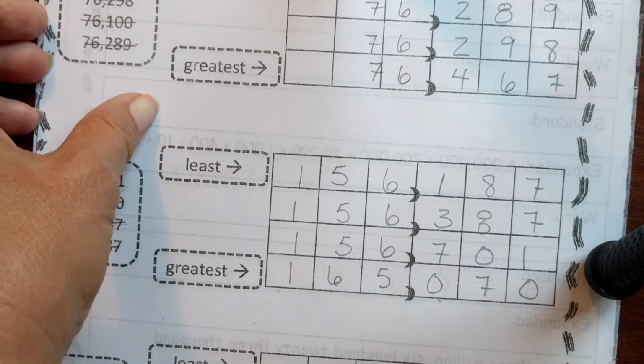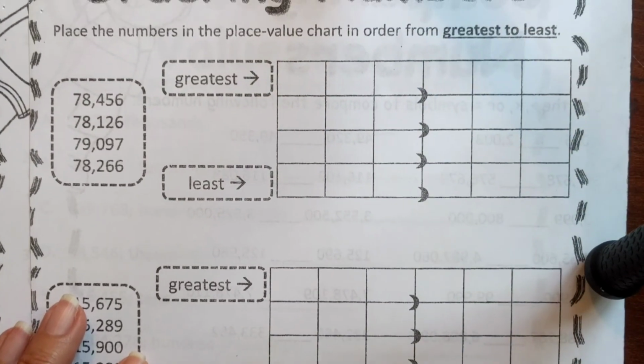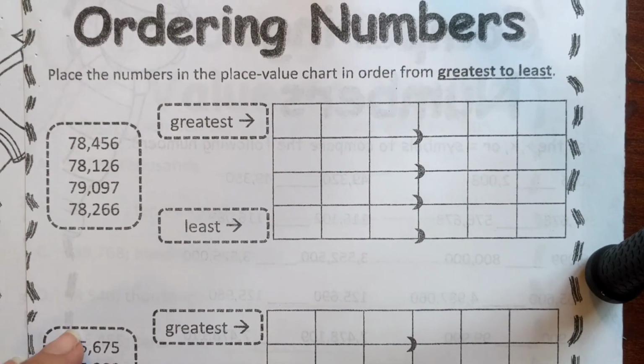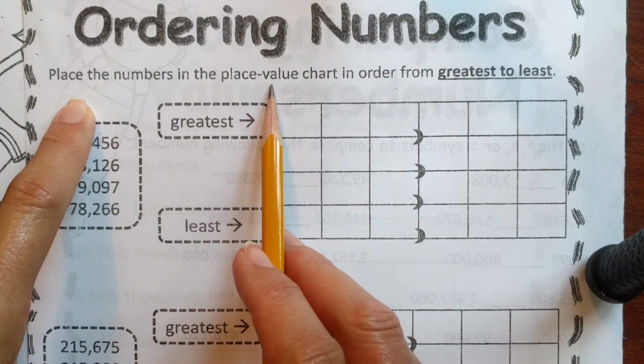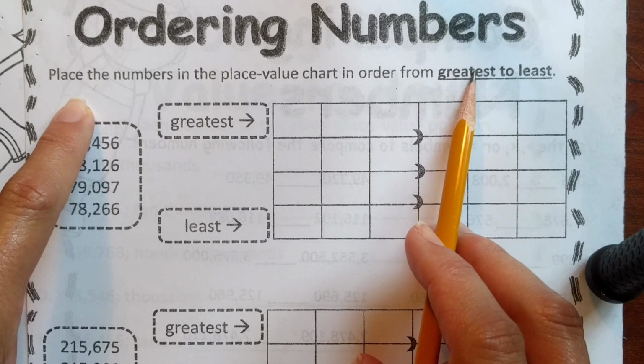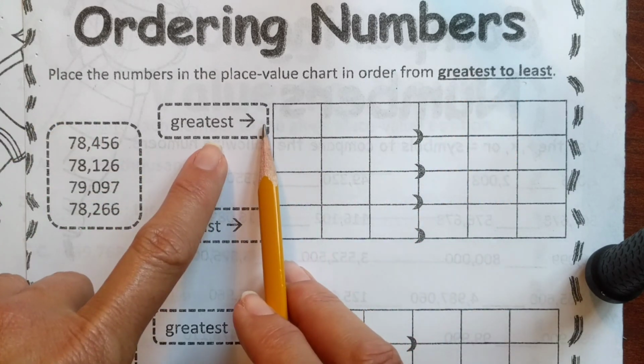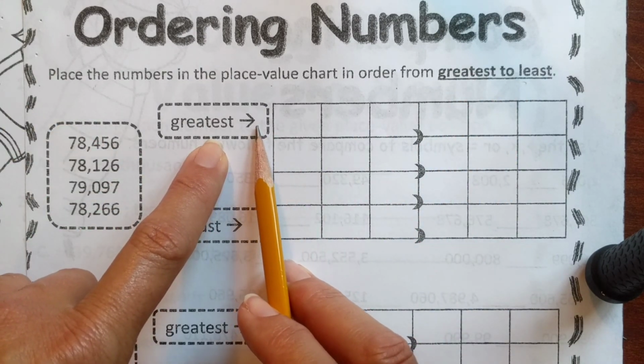Now on this page, let's take a quick look at this one, the next page. You can do this one on your own also. Just notice that this time we're placing the numbers in the place value chart in order from greatest to least. So this time I'm looking for the biggest number first.